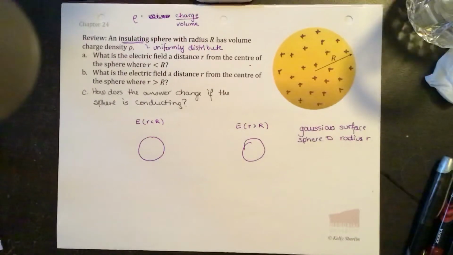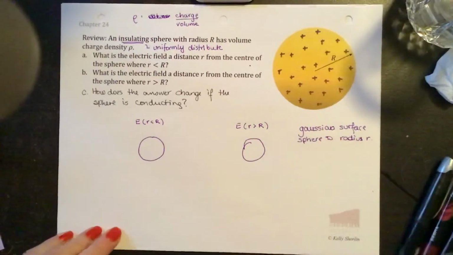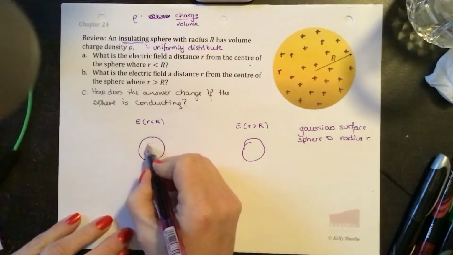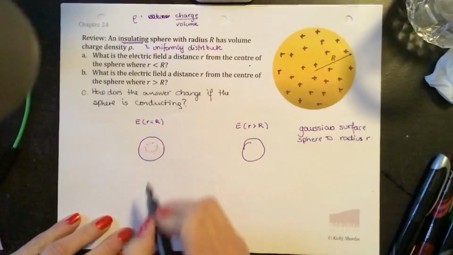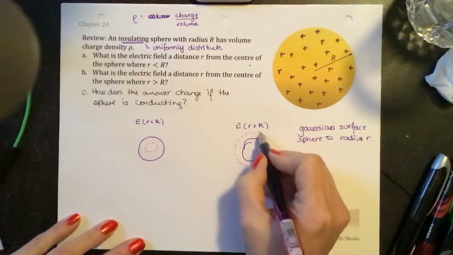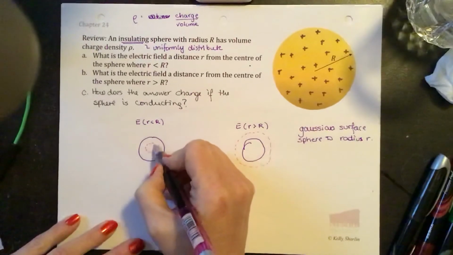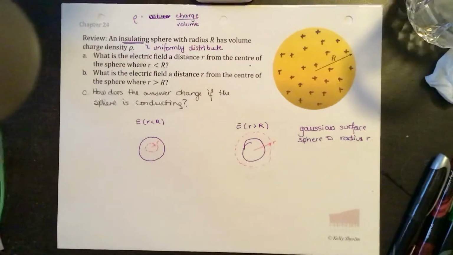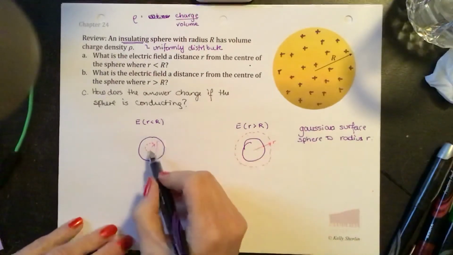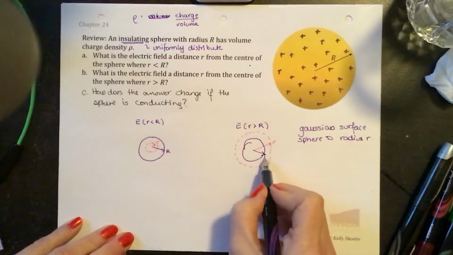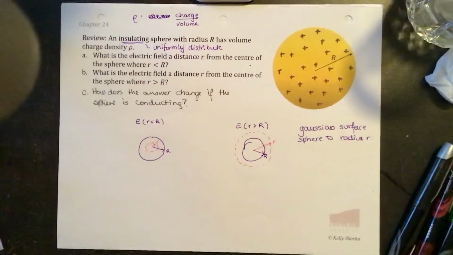So now I'm going to draw it in each of my two cases. If my surface has a radius inside, so this Gaussian surface is inside, this Gaussian surface is outside. They're both spheres though. That's little r, that's little r. This is big R, and this is big R. Okay, next let's think about our Gauss's law.